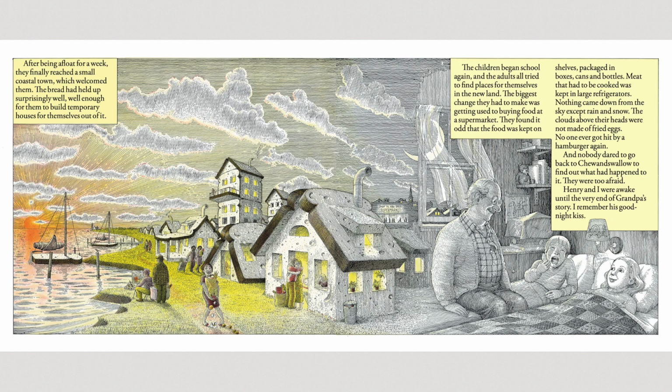The biggest change they had to make was getting used to buying food at the supermarket. They found it odd that the food was kept on shelves, packed in boxes, cans, and bottles. Meat that had to be cooked was kept in refrigerators. Nothing came down from the sky except snow and rain. The clouds above their heads were not made of fried eggs. No one ever got hit by a hamburger again, and nobody dared to go back to Chew and Swallow to find out what had happened to it.